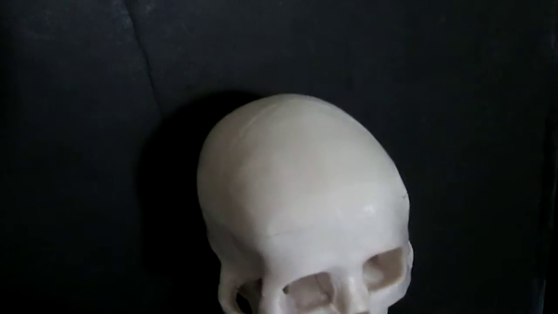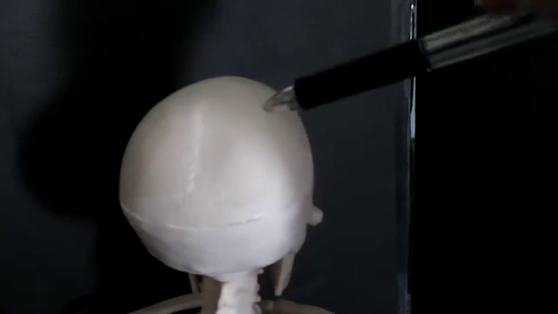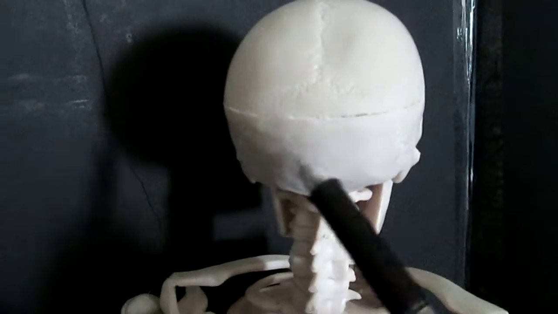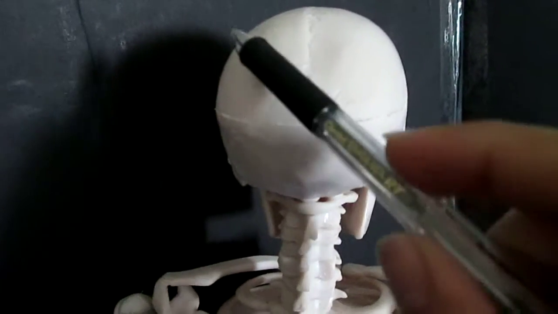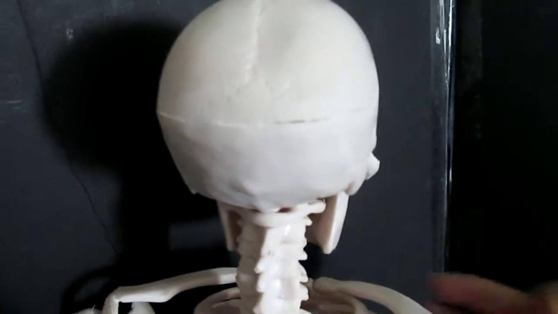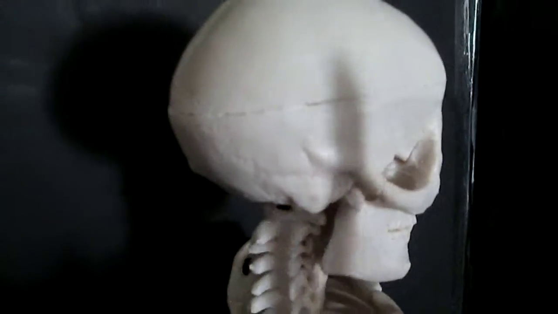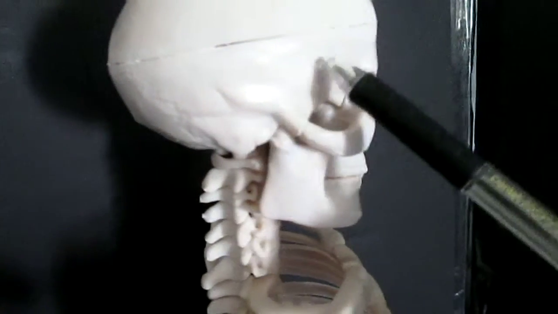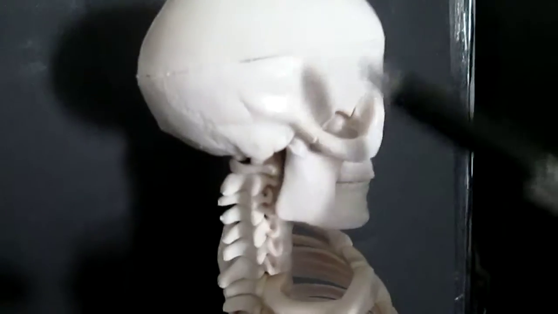Next, you would have your sagittal, which would be down this area. This connects the two parietal. Your lambdoid, which would be here. This connects your occipital with your two parietal. And your squamous, which would be in this area here. You would see it here. This would connect the parietal with your temporal.